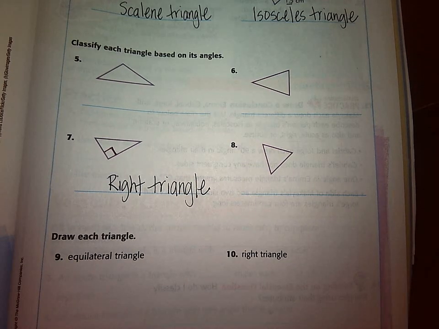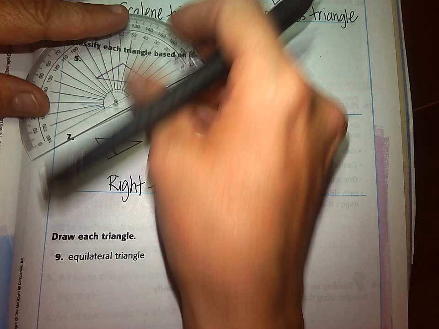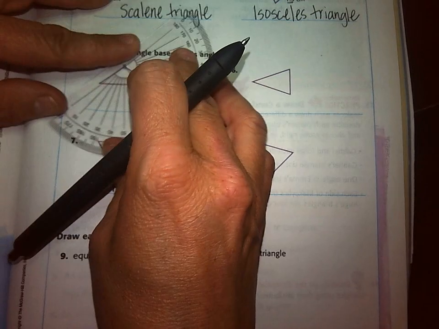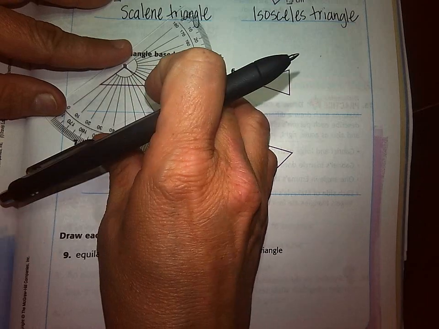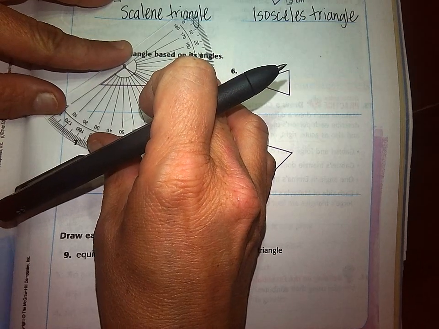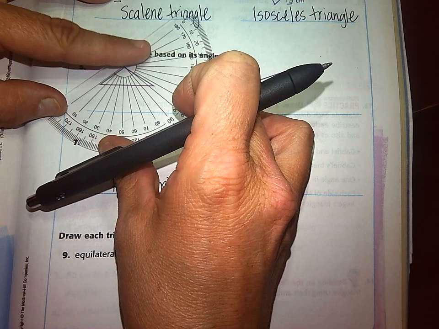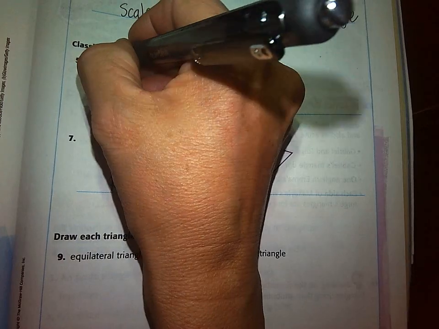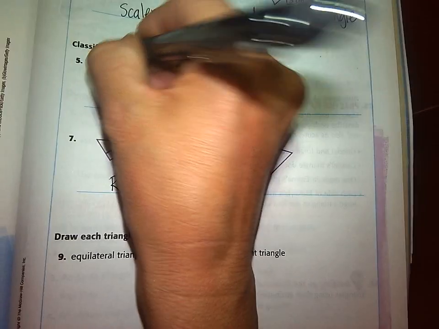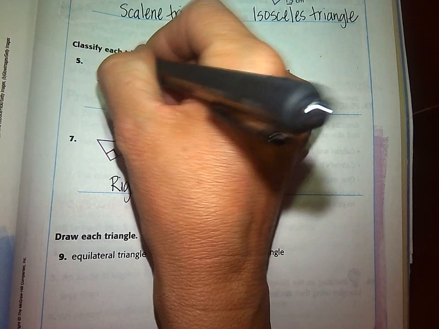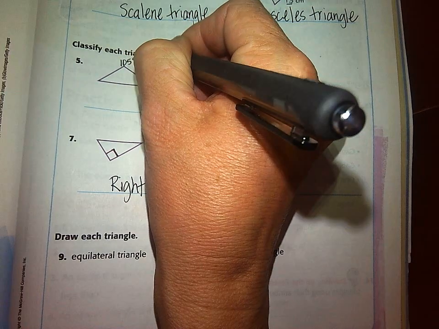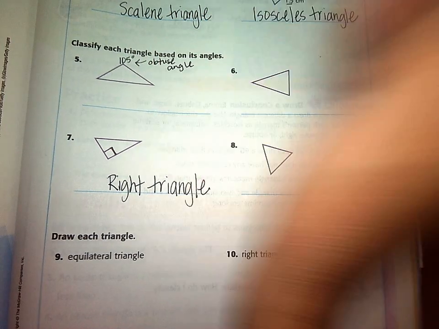Okay, we've got a right triangle. And then let's do some measuring here. We've got about 105. Oh my goodness, this is 105 degrees. I already have an obtuse angle.